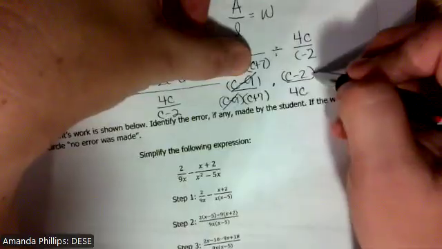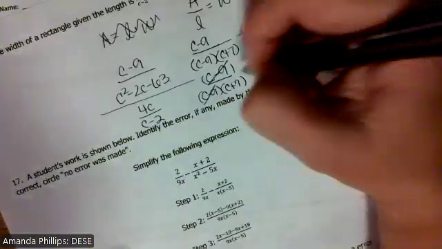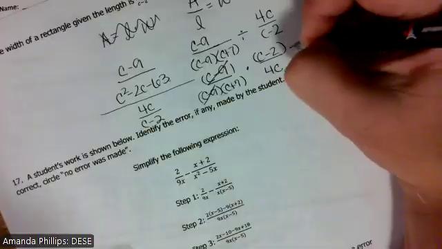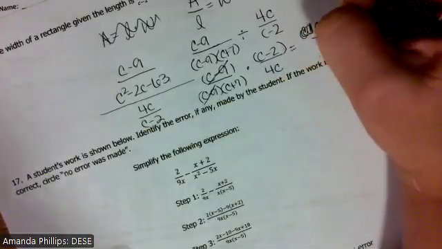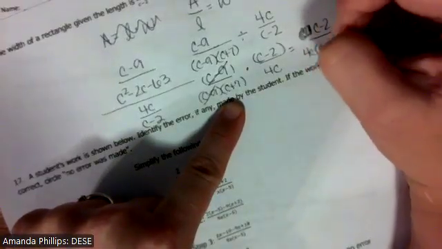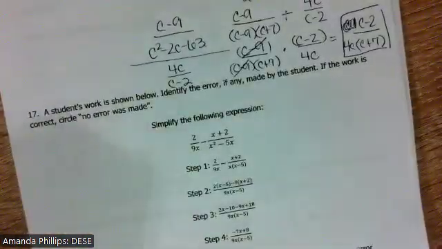I have a c minus 2. Nope. I have a c, and that's really it. Since I looked through the numerator, whatever's left over is the answer. So we've got c minus 2 over 4c times c plus 7. And that is your answer.